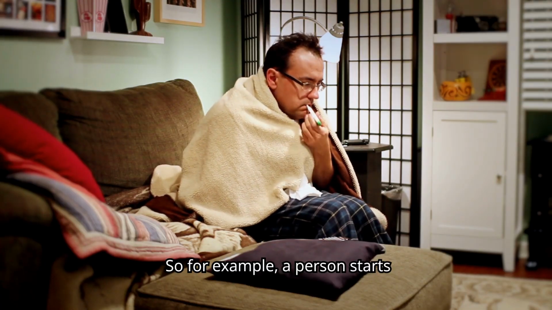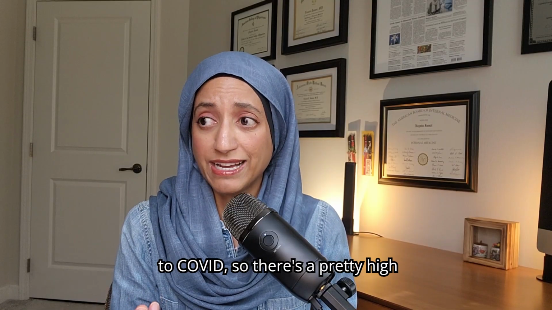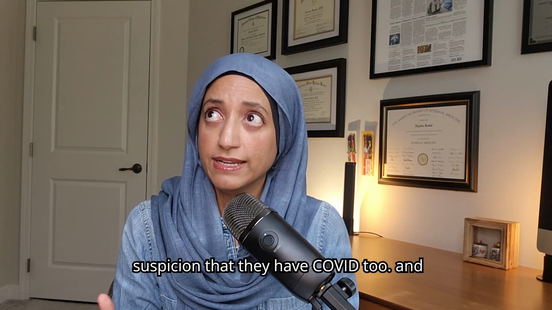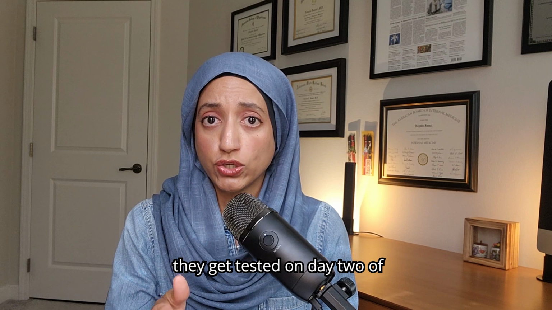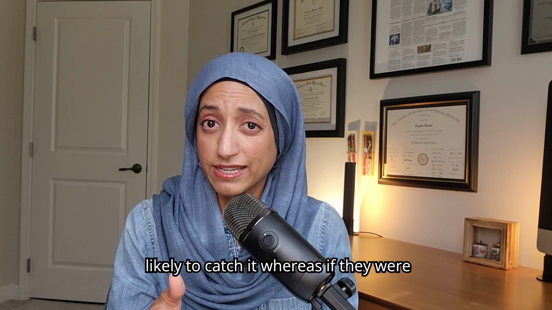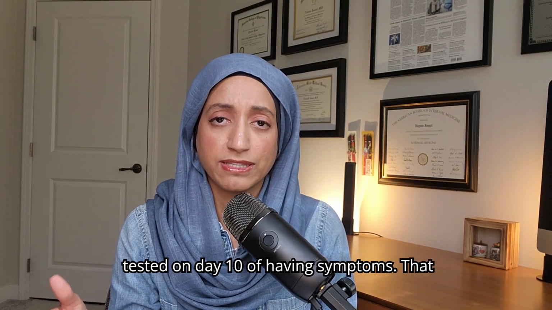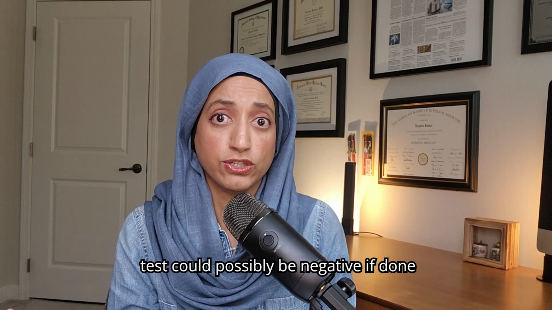So for example, a person starts developing symptoms, they've been exposed to COVID, so there's a pretty high suspicion that they have COVID too, and they get tested on day 2 of having symptoms. That test is more likely to catch it, whereas if they were tested on day 10 of having symptoms, that test could possibly be negative if done too late.